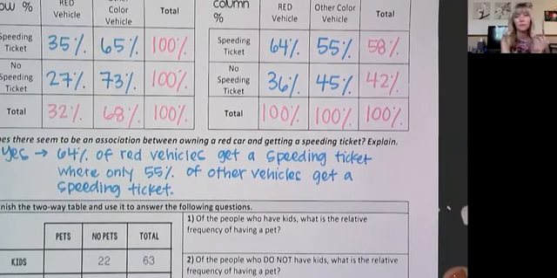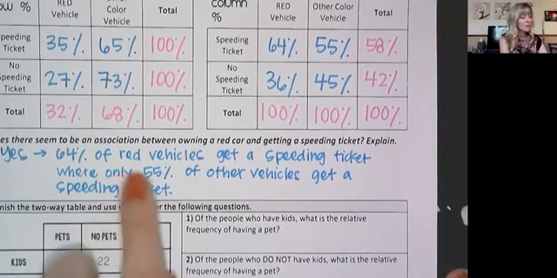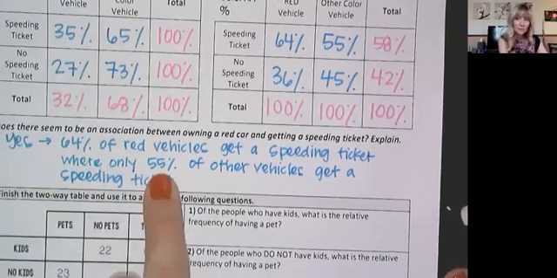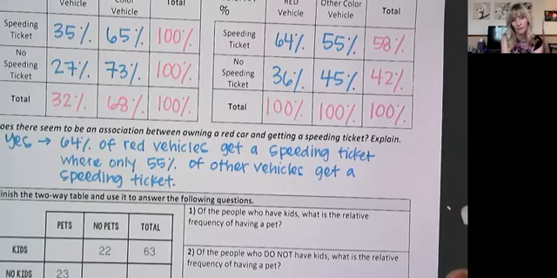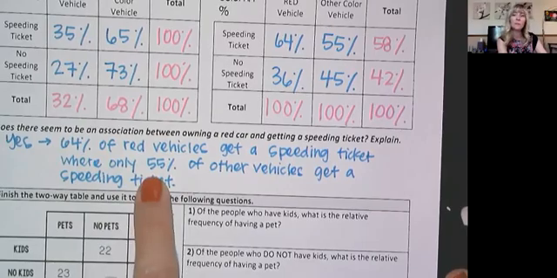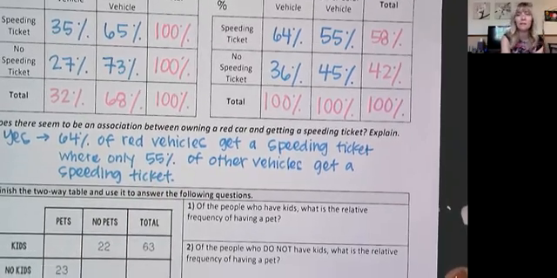55% of the other vehicles are getting a speeding ticket. So if those percentages were really, really close to each other, if it were 64% and 64%, then I would say that Josh doesn't have an argument here. But 64% being that much higher than 55% means he might have an argument. He might be onto something.